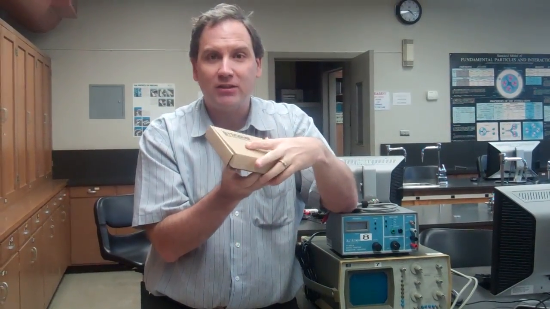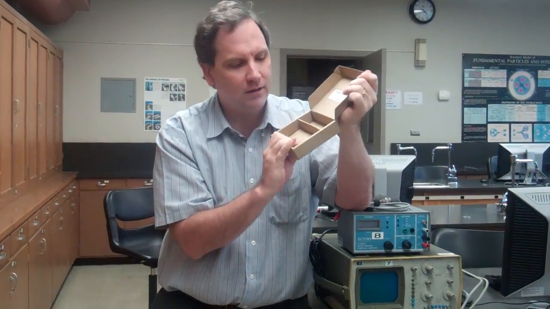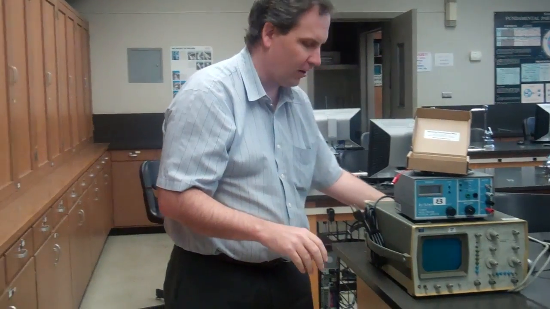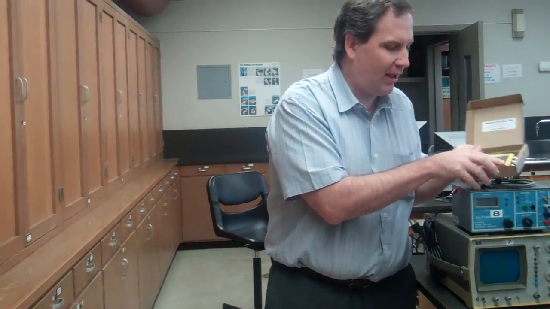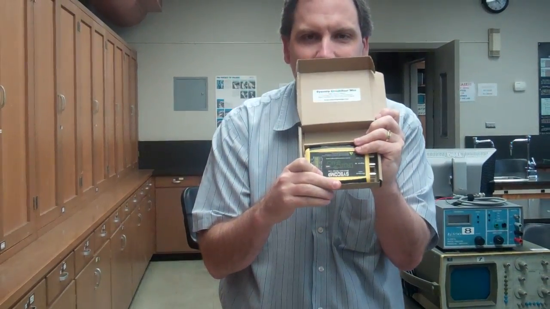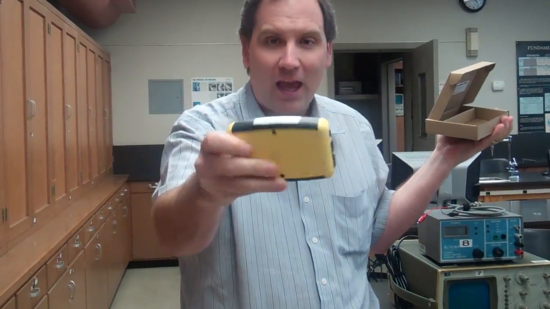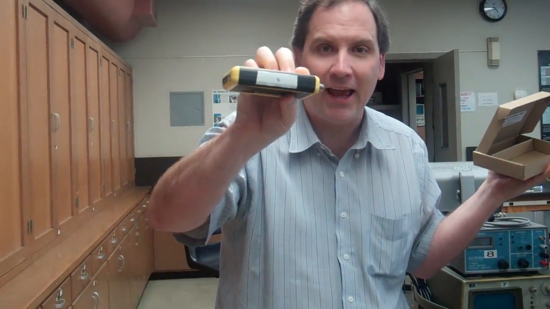If we look inside the box, you'll see an empty box because the oscilloscope is actually over here. It fits nicely inside the box. And when you're done with the lab, that's where it should go. As you can see, each oscilloscope has a number. This number is 5. If you look at it upside down, it looks sort of like an S, but we're not going to do that. We're going to look at it like this, so it's a 5.